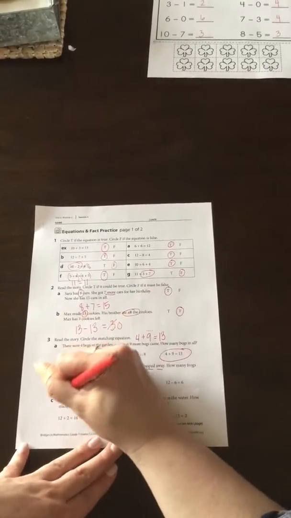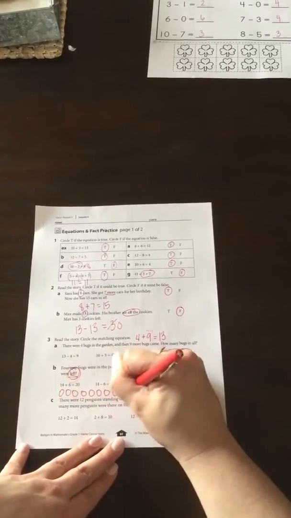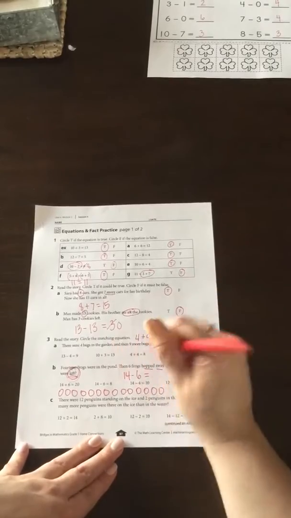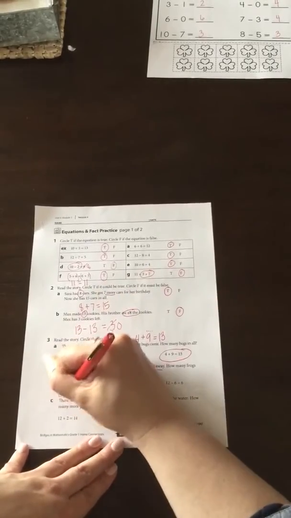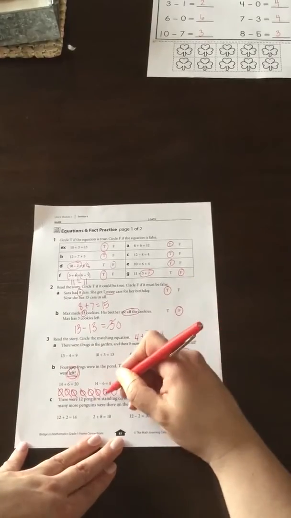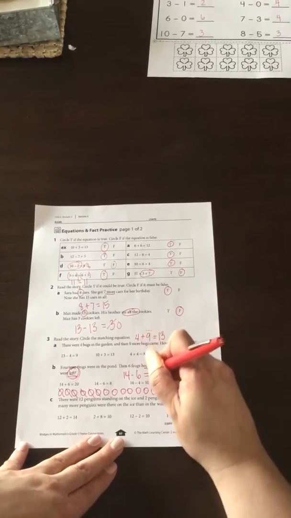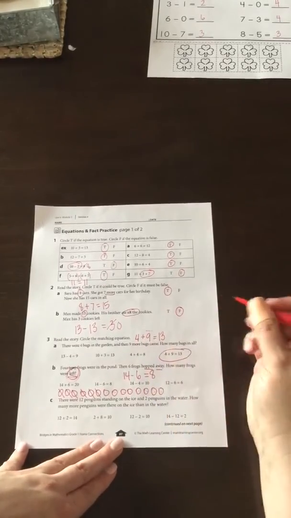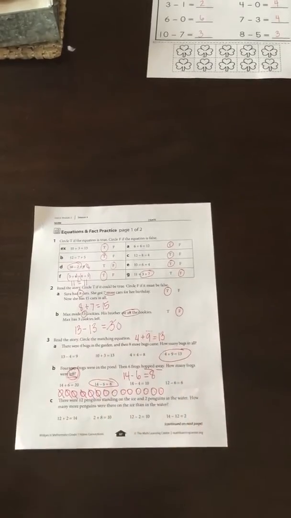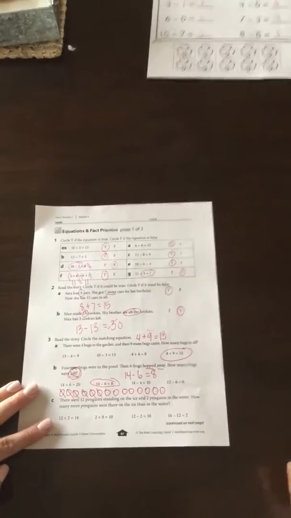So I'm going to start with 14. 1, 2, 3, 4, 5, 6, 7, 8, 9, 10, 11, 12, 13, 14. I'm going to take 6 away. 6 frogs hopped away. 1, 2, 3, 4, 5, 6. How many are left? 1, 2, 3, 4, 5, 6, 7, 8. 14 minus 6 is 8. So now I need to go down and find the matching equation and circle it. C, there were 12 penguins standing on the ice.